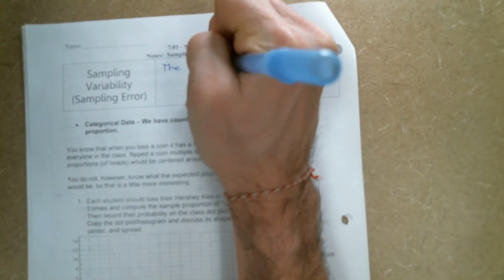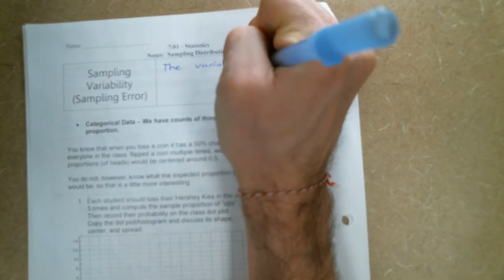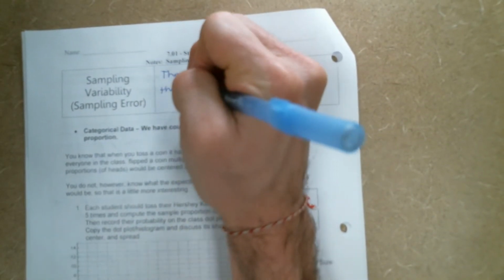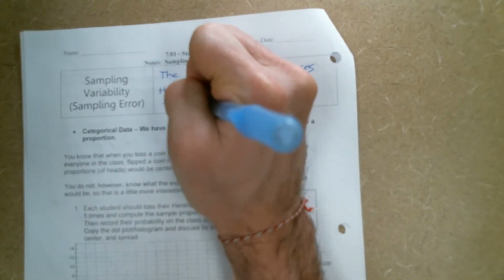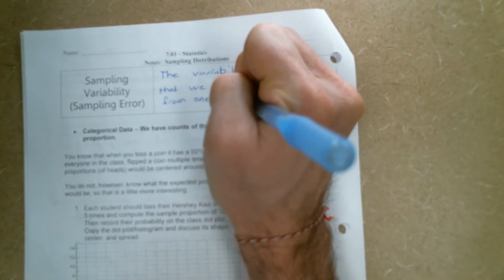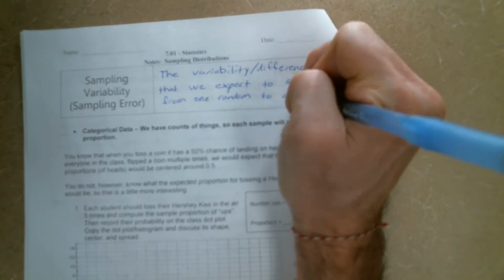Last definition, and then we'll get into what we're doing today. Sampling variability is generally the variability or differences, if you don't want to use the same word in the definition, that we expect to see from one random sample to another.